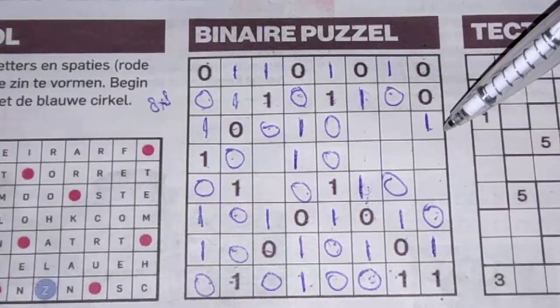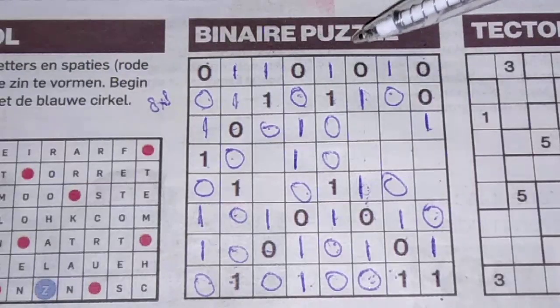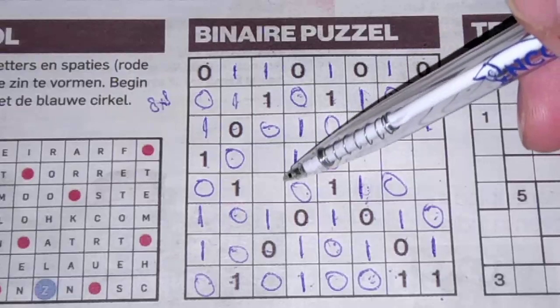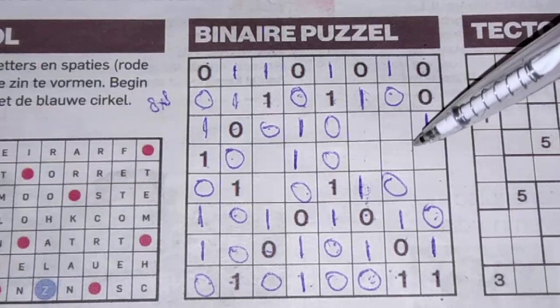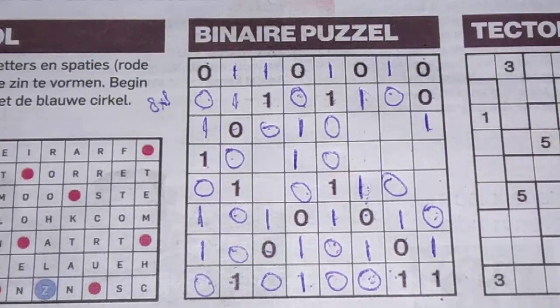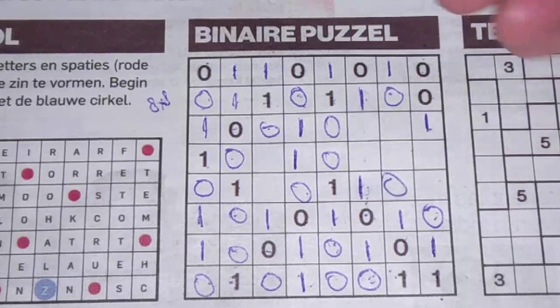Now I need to compare. Can we compare? No. Can we? Yes.